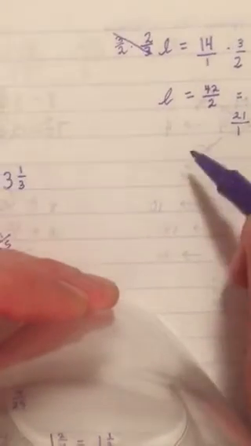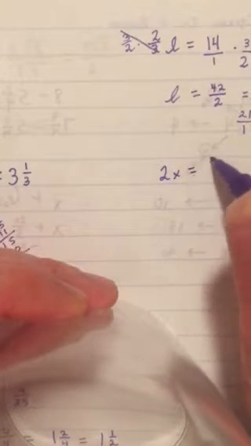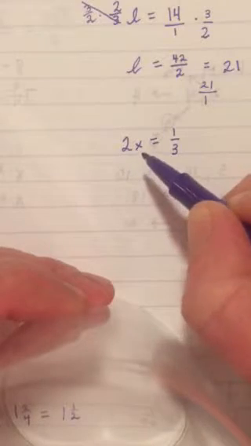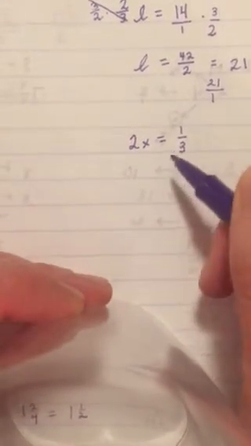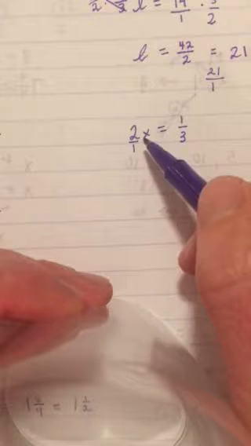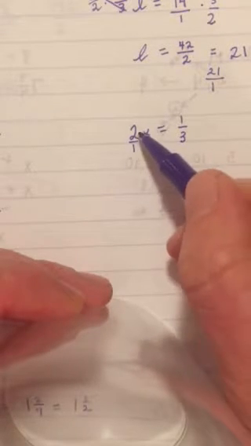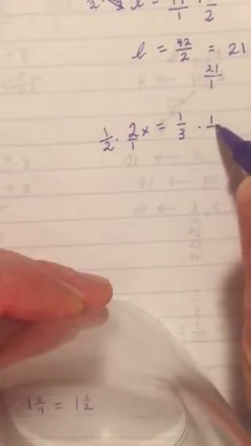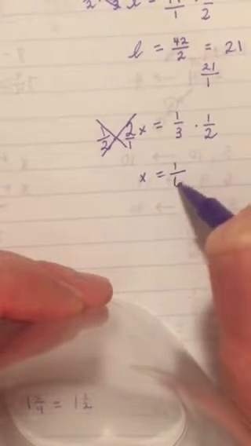All right, let's try another one. 2x equals 1/3. How do we do this? This time we need to get x alone, but we're dealing with fractions, so I'm going to remind myself that this 2 is really a 2/1, and these are multiplied together, so I've got to divide to get rid of it. I'm going to follow my rule. When dividing fractions, don't ask why. Flip that sucker and multiply. I'm going to do that to both sides, and I'm going to be left with x equals 1 times 1 is 1, and 3 times 2 is 6.